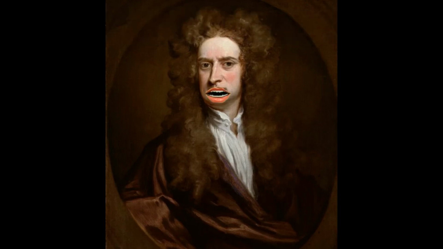Newton's second law states that the acceleration of an object equals the net force on the object divided by the object's mass, or A equals F divided by M. Newton's third law states that when you apply a force to something, it applies an equal force back in the opposite direction. Now, let's look for those in the video.